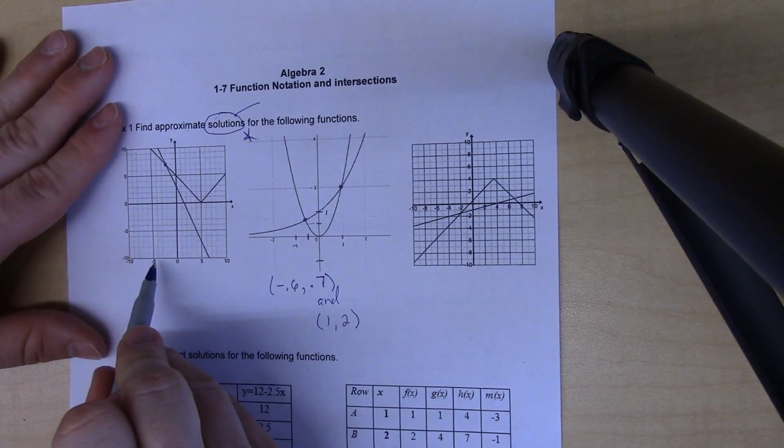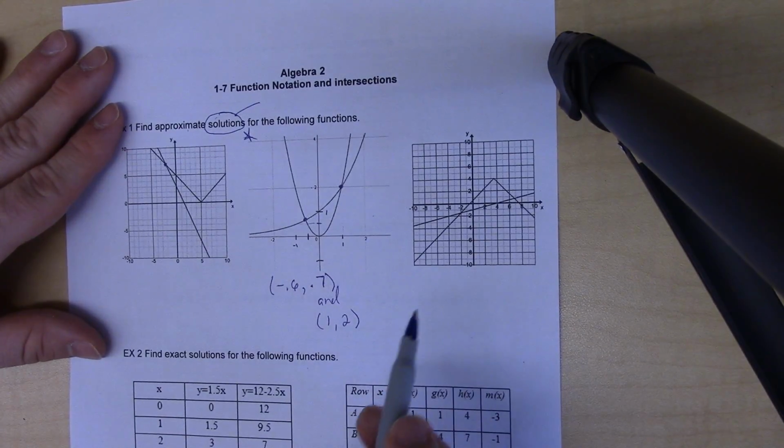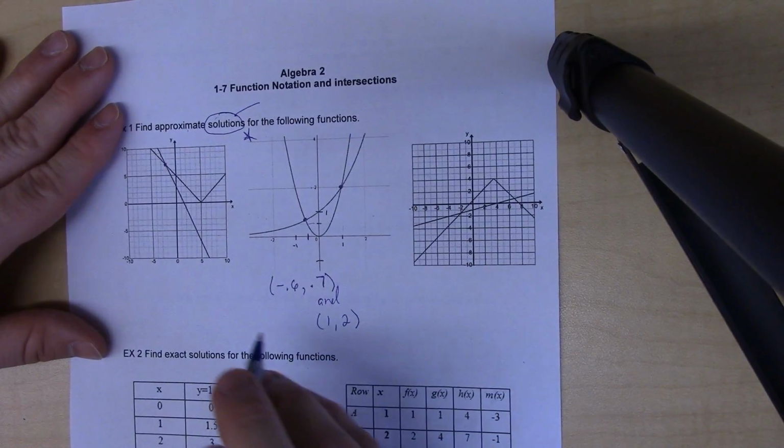Okay. This one's going to have a real pretty one. This one's going to have a less pretty one with decimals. Please press pause right now. Try those two problems, then unpause it to see the solutions.